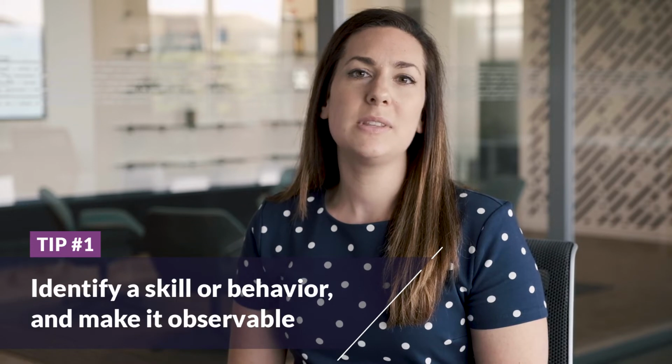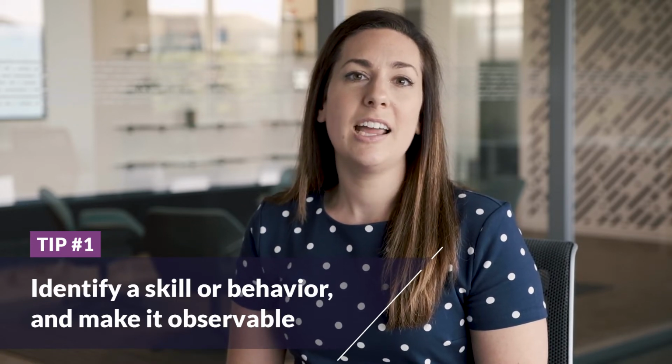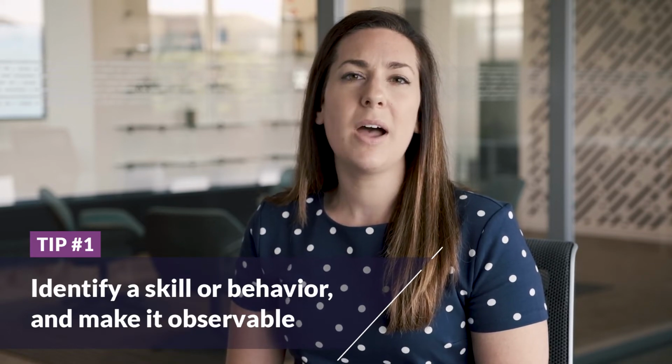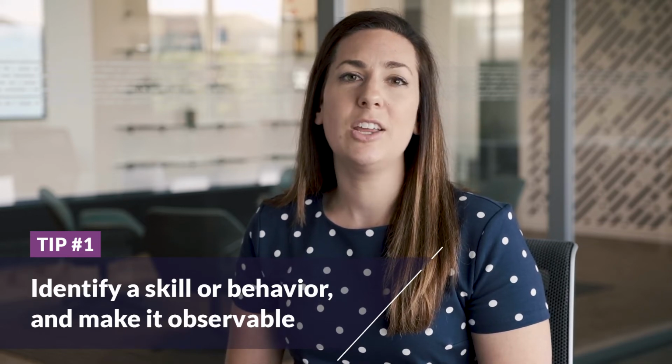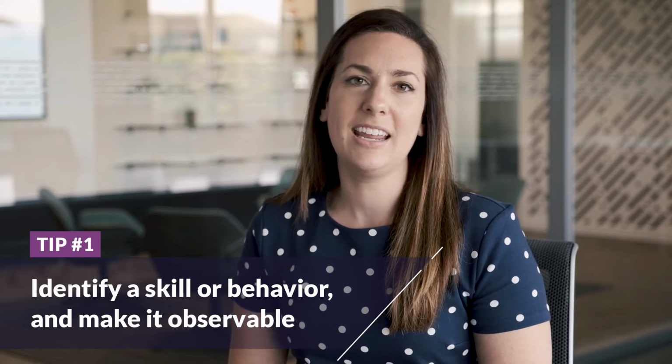The Individuals with Disabilities Education Act, or IDEA, says that IEPs need to include measurable goals. These goals make it possible to observe a student's progress. If you can observe something, you can count it. And if you can count it once, you can count it again and again.